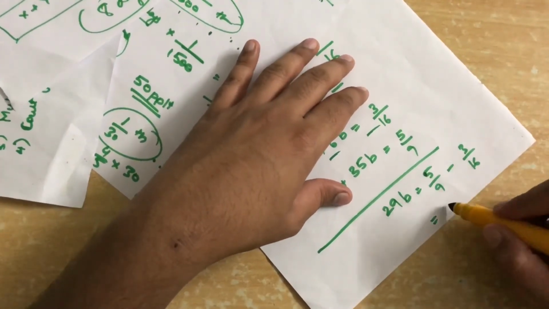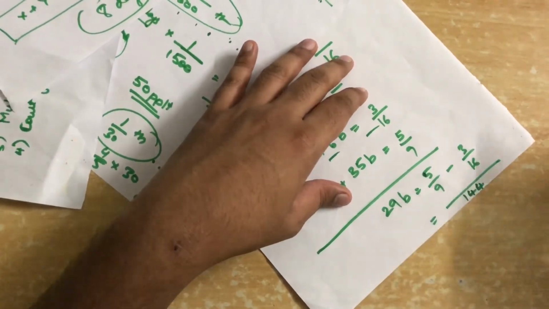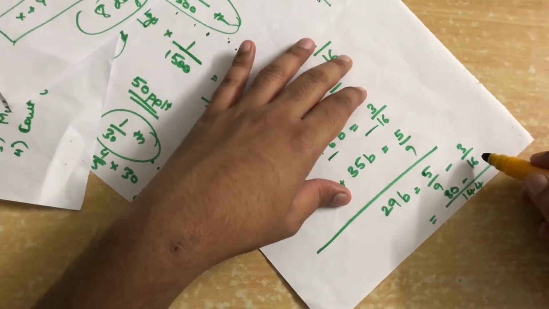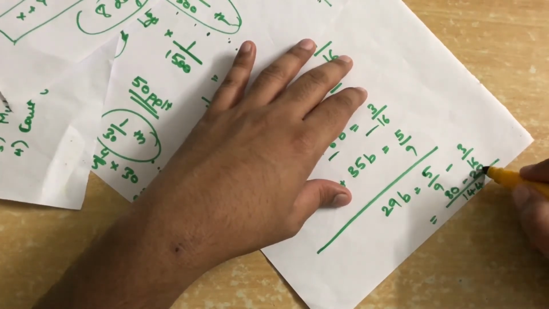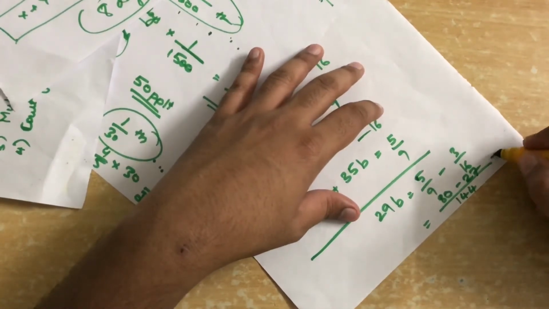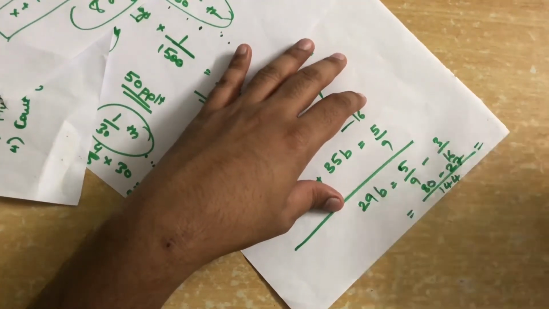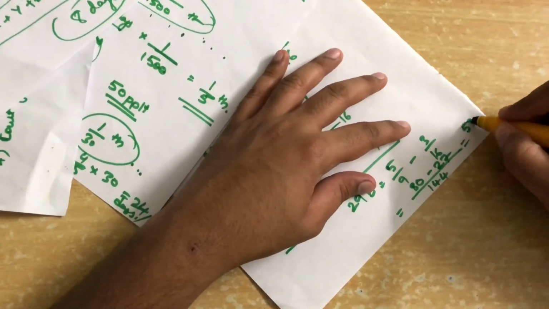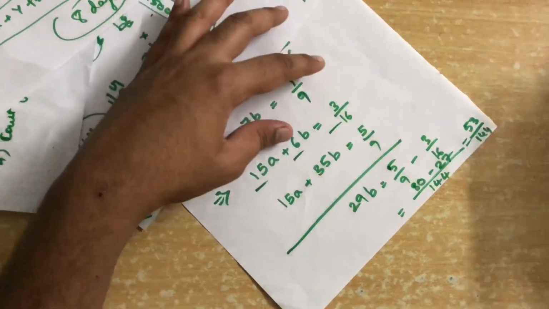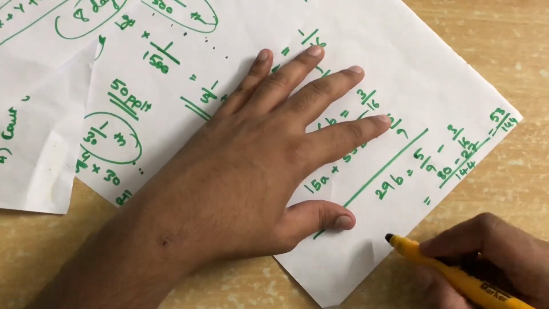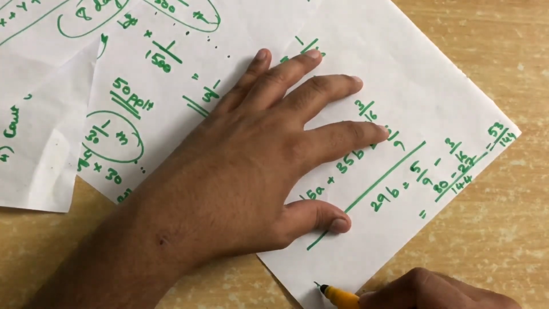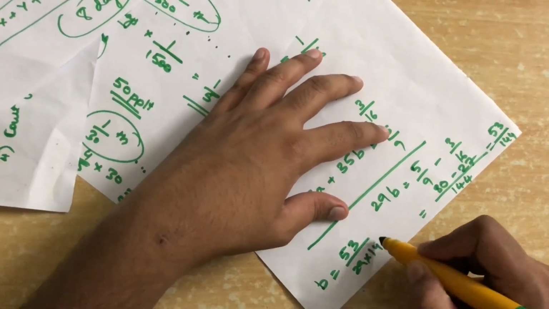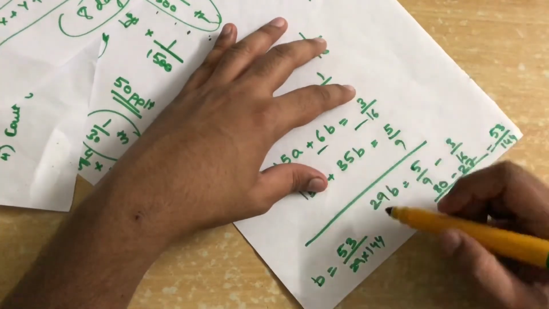Is it 144? Right? 16 nines, 144, and 80 minus 27, so now I have 53, right? So there you go. So now I have B is 53 by 29 into 144, right?